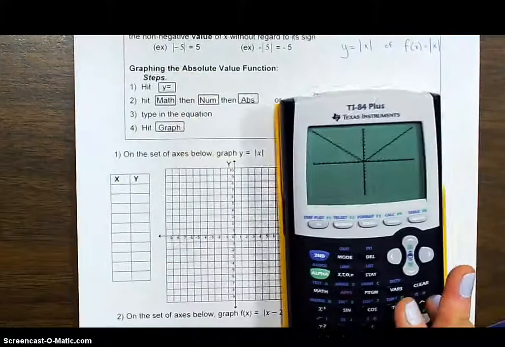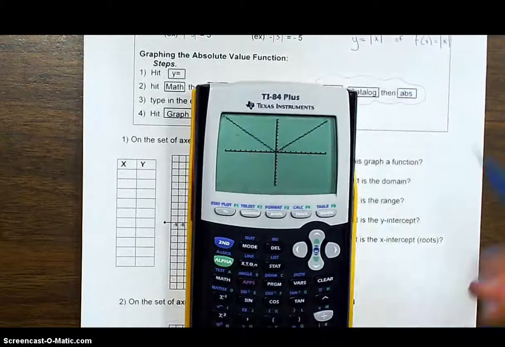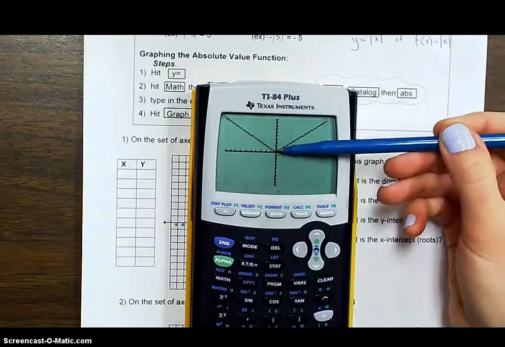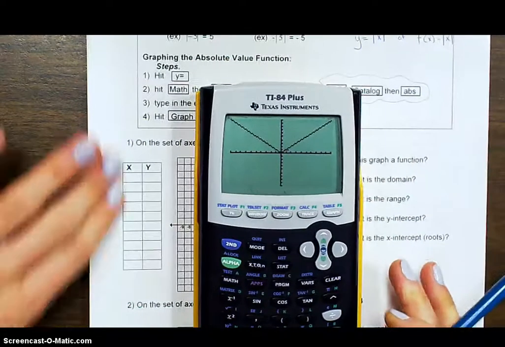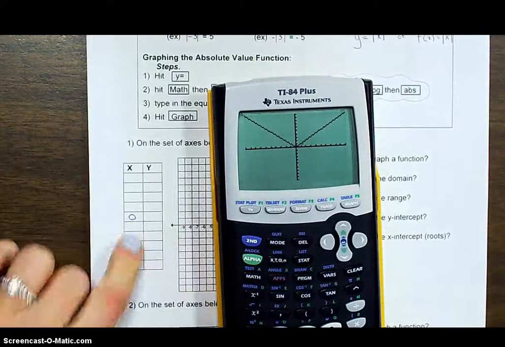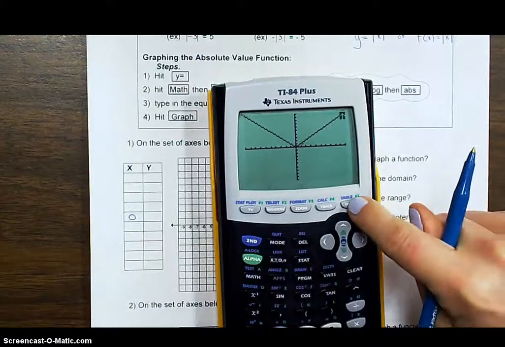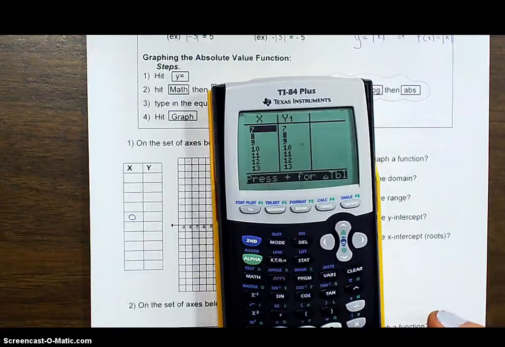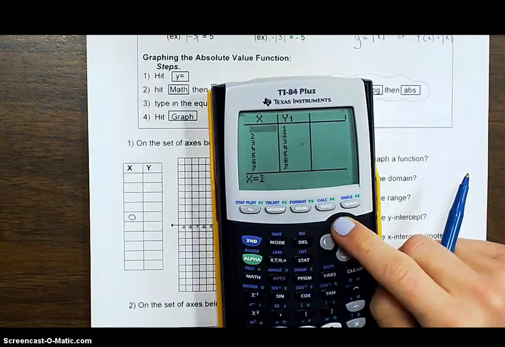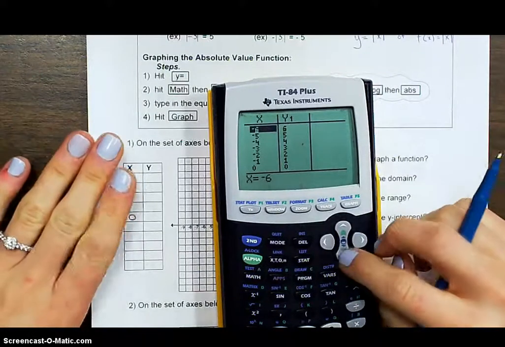Now our goal for today is to find points and be able to graph them. So we first have to look and see, where's the middle of your V? The middle of our V looks like it's the point (0, 0). So I'm going to go to my table of values, and I'm going to put 0 for my middle x. And this is just an estimation. Now I'm going to hit second table of values, because this is where I can find all of my points. I want to make sure I have points on both of the two sides of that V.